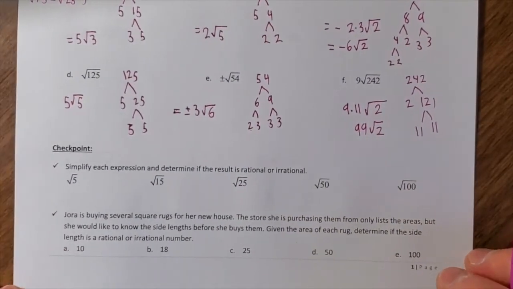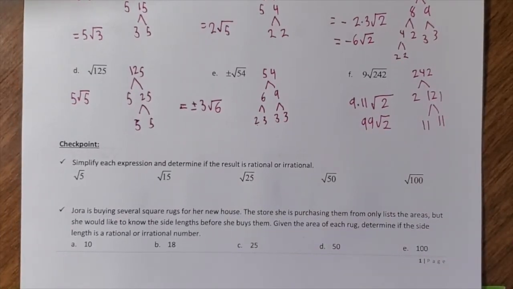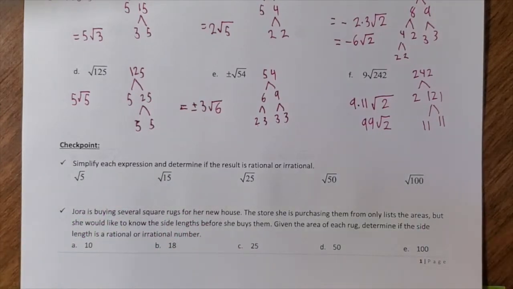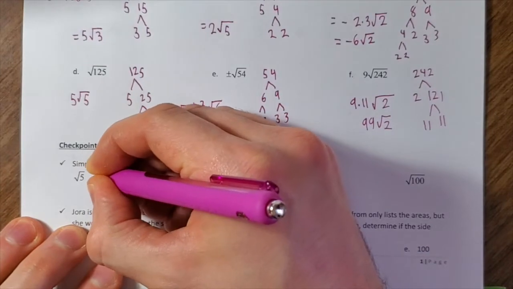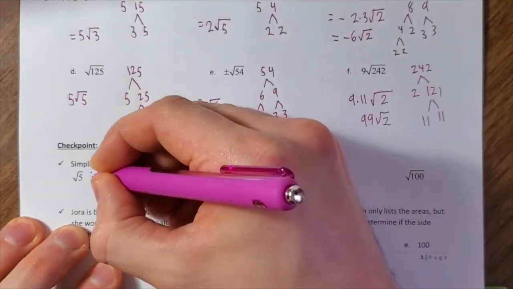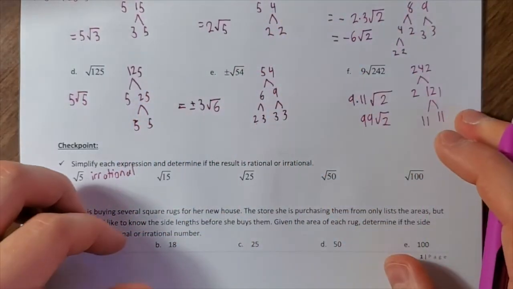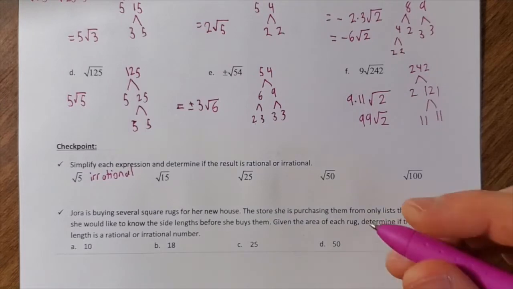All right, let's go over our checkpoints. Simplify each expression and determine if the result is rational or irrational. So our first one we've got is the square root of 5, which we cannot simplify anymore. 5 is a prime number here, which will make this irrational. Anytime we take the square root of a prime number, we should be getting an irrational decimal there.